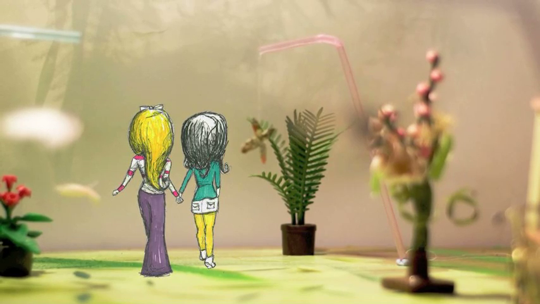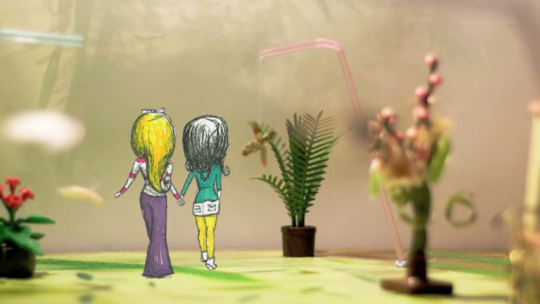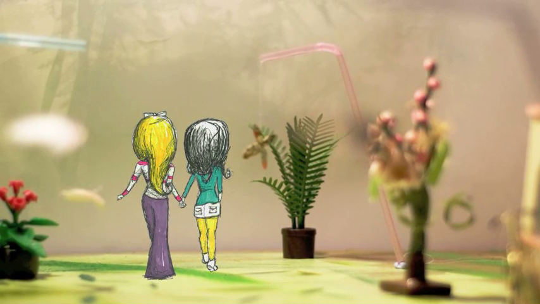So there you have it. Now that these two have established this bond of mutual affection, they can set off in search of new friendships and new horizons together.